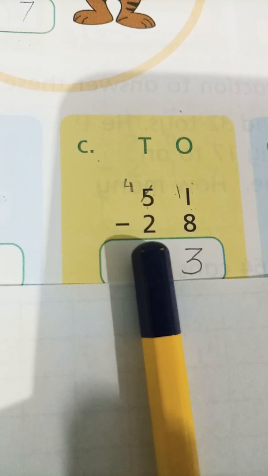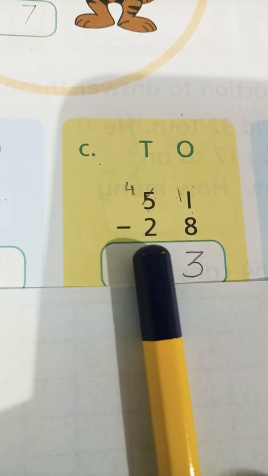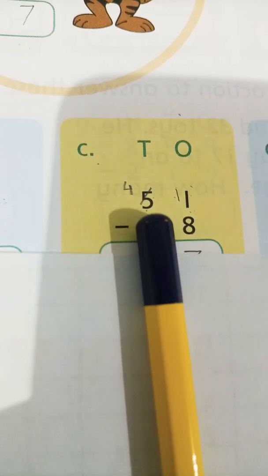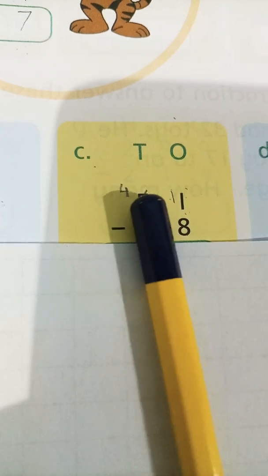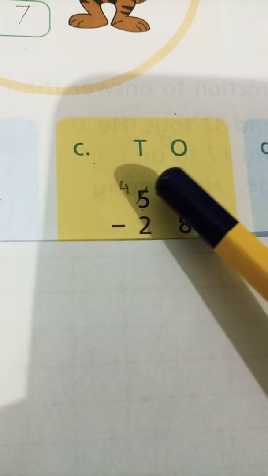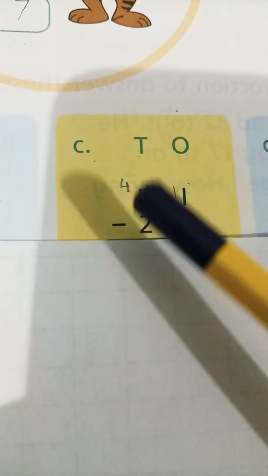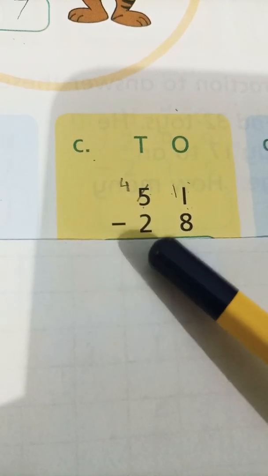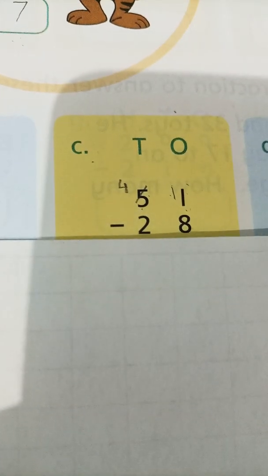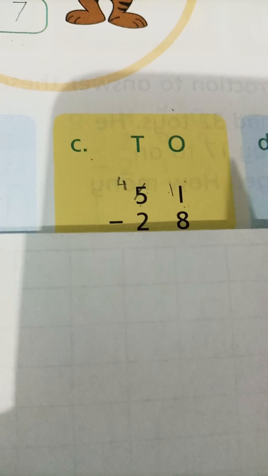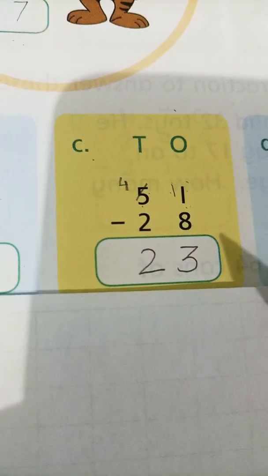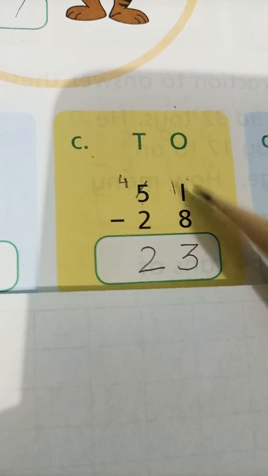Look students, we have solved our ones part. Now we will solve the tens portion. In the tens, we are left with the number 4 and we have to subtract the number 2 from this. When we subtract 2 from the 4, we get our answer, that is 2. So when we subtracted the number 28 from the number 51, we get our answer, 23.